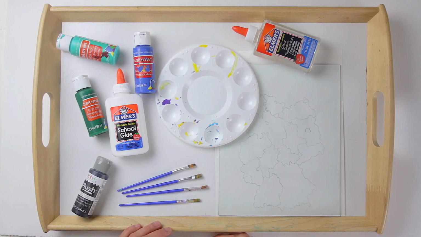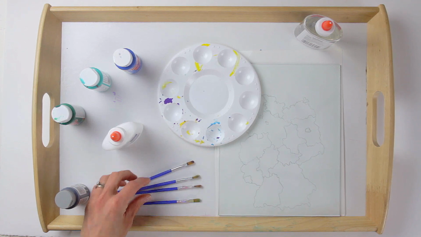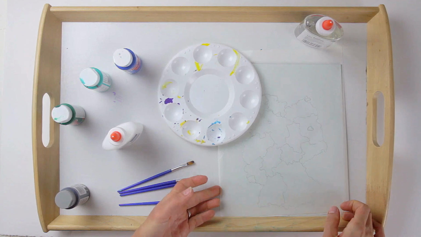To make this, you'll need white glue, clear glue, different colored craft acrylic paint, black acrylic paint, a paint palette, some brushes, a printout of the country or region you want to do, and a piece of glass. This is just the insert of a frame, so I can put the white frame back on when the piece is done and make the piece really look finished.